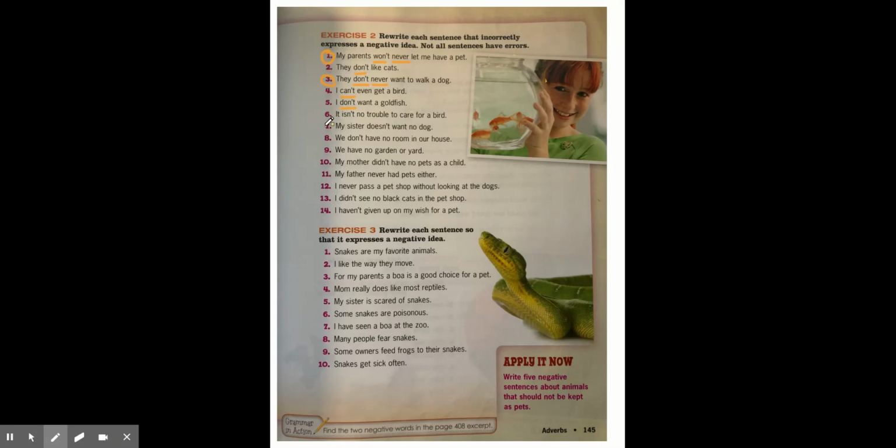How about number 6? It isn't no trouble to care for a bird. Isn't is a negative, but this one here, that's a negative too. We didn't really talk about that one, but it is a negative. It isn't no trouble. We wouldn't say that. We would either say it isn't any trouble, right? We would say it isn't any trouble or it's no trouble, but we wouldn't say it isn't no. We have to get rid of either the not or the no there. So that is also a double negative.